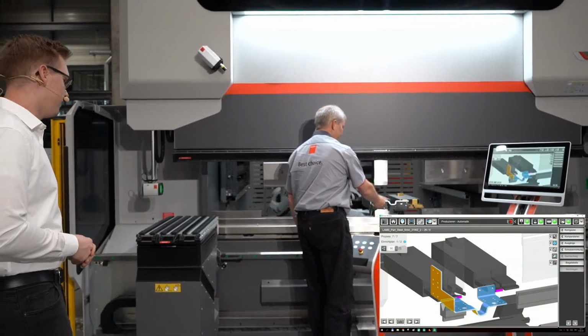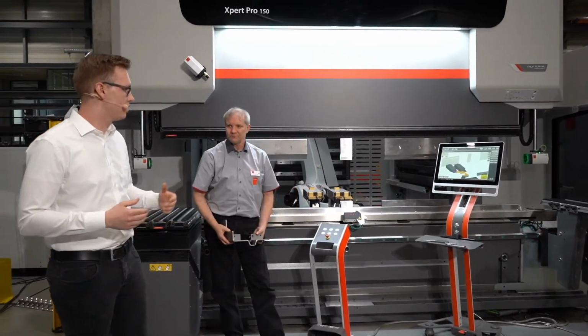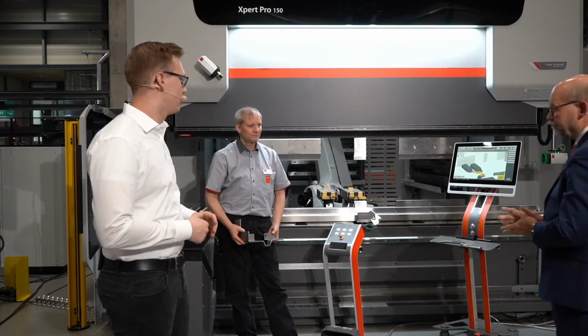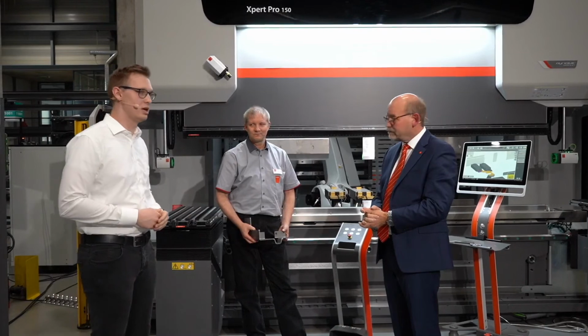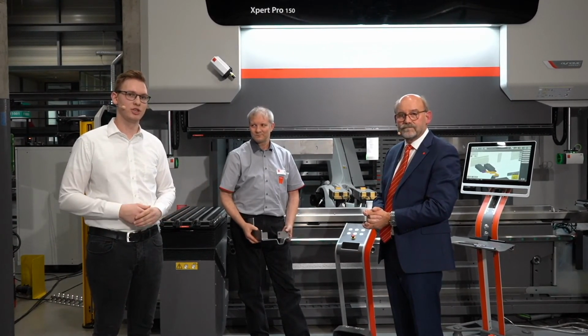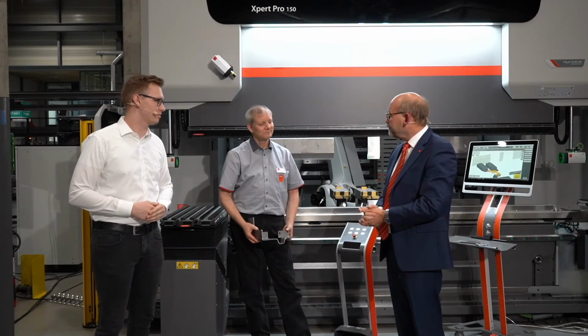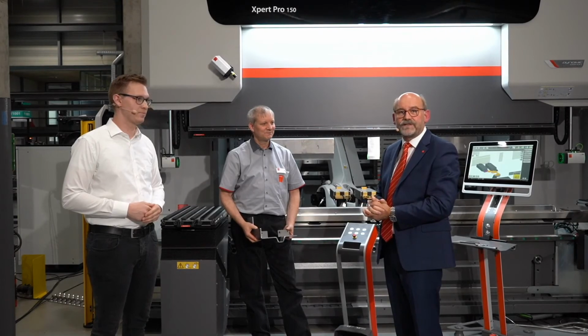Also, we have at our machine, of course, some bending aids, and you see, of course, our motorized safety system, FastBend Plus. The Xpert Pro is a highly fast and precise machine. Thank you, Thomas. We'll see each other in a minute. We're going to bend some other parts on our new ByStar. See you in a minute.